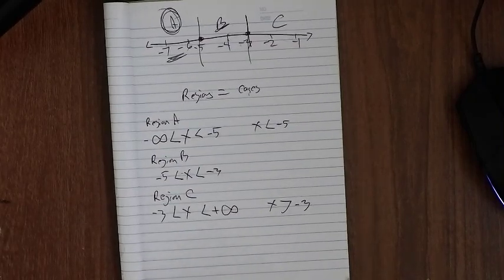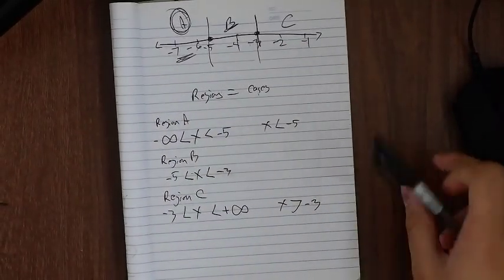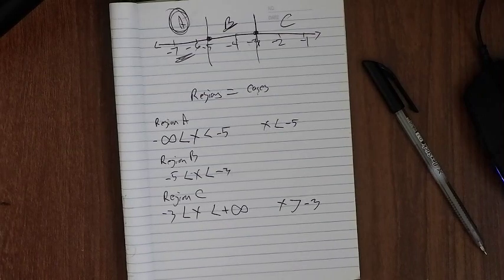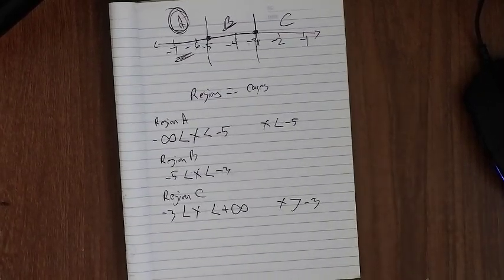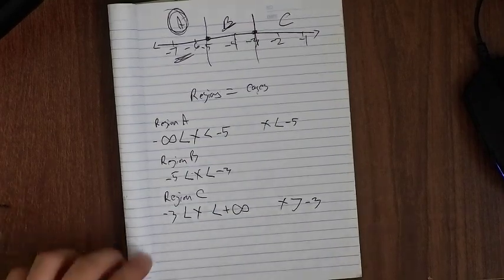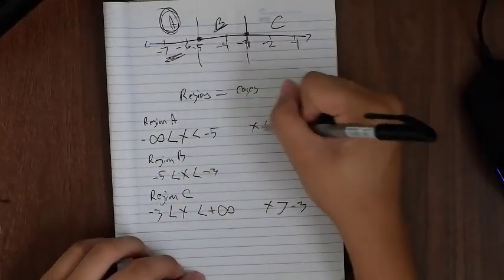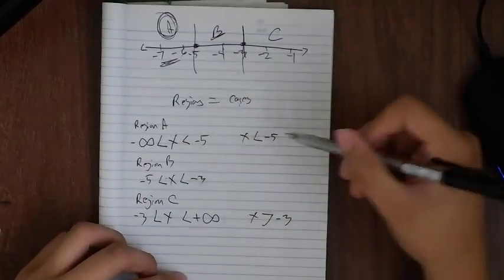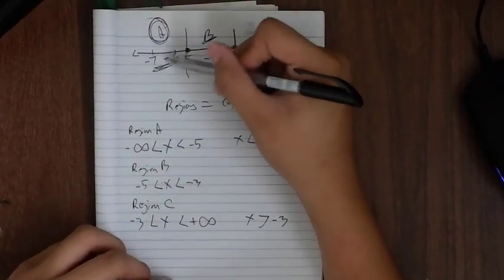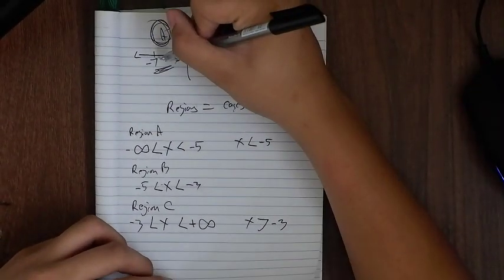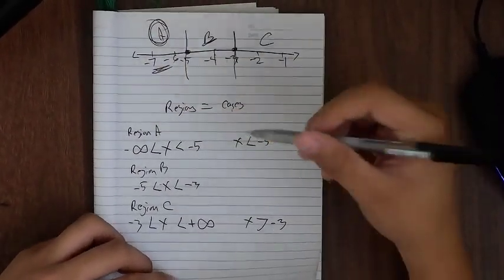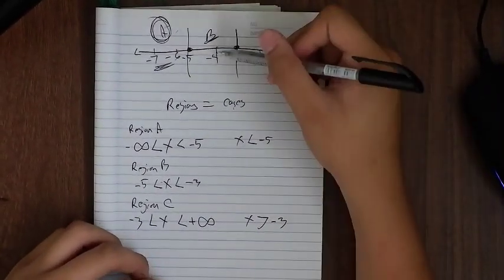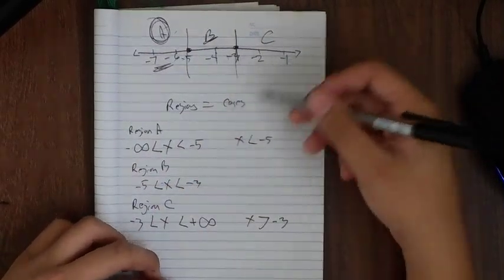Then, since we have those, the next step is to substitute. We will look at this rule. We will take a number from here. Let's say we test region A, then we take a number from region A. If region B, then region B. Region C, then region C.